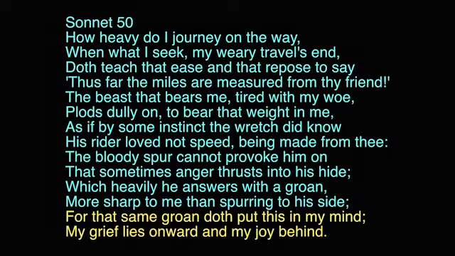For that same groan doth put this in my mind. My grief lies onward and my joy behind. Some bad news. That same groan, that same problem doth put this in my mind. My grief lies onward, my joy behind. So bad things are coming.